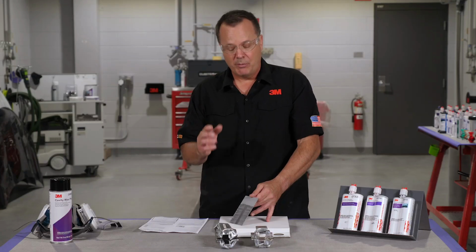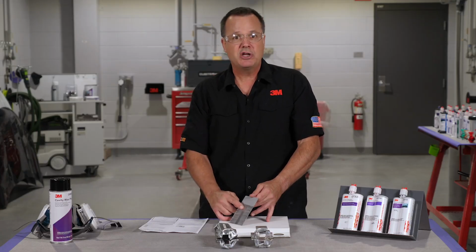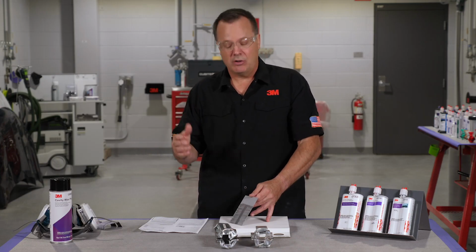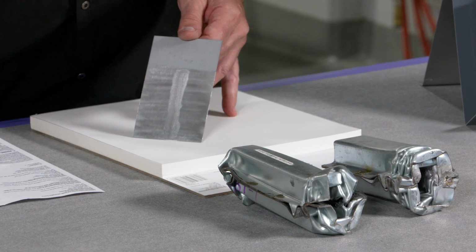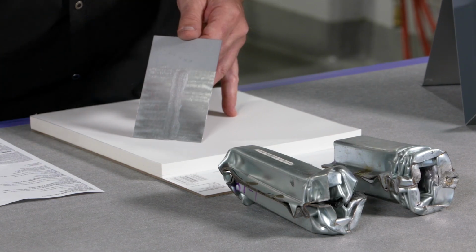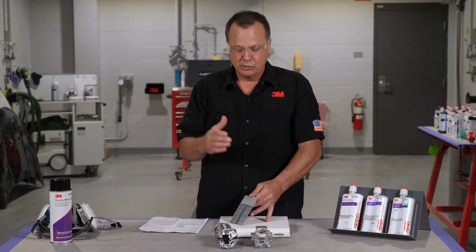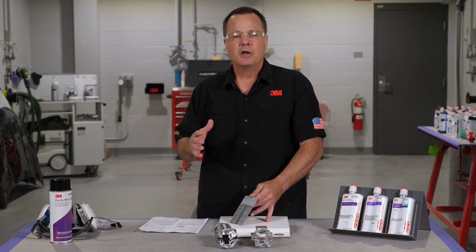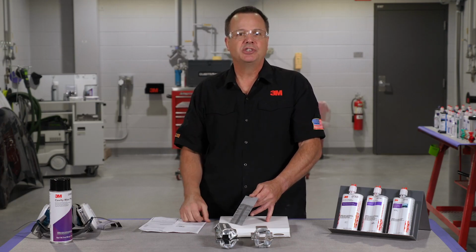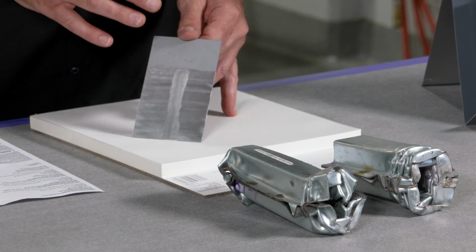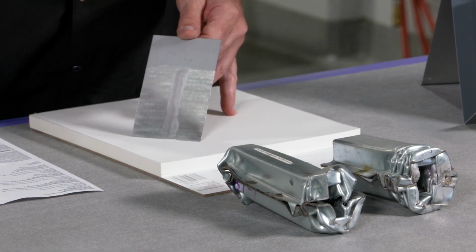Some vehicle makers refer to that as bright steel. They may say, remove all the coatings down to bright steel. So that means you abrade until you get that nice shiny surface and you know all the galvanizing has been removed. But there's no simple solution and one answer. It's always going into those procedures, whether it be the OEM or the adhesive maker's procedures, to find out what they recommend as far as removing the coatings.